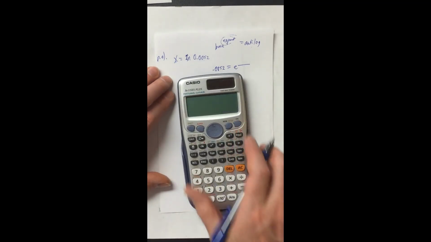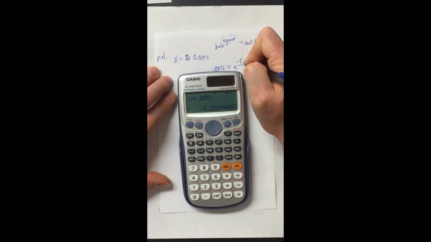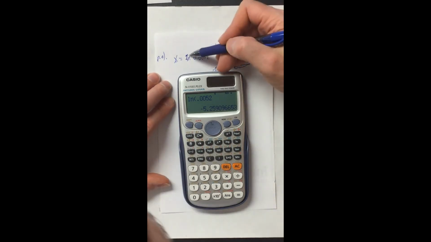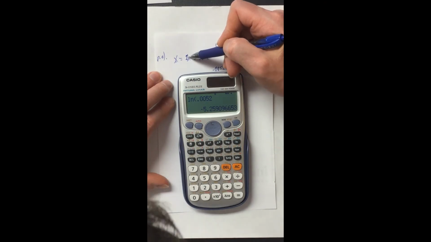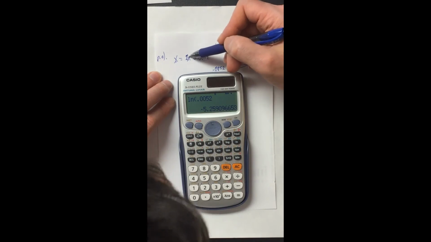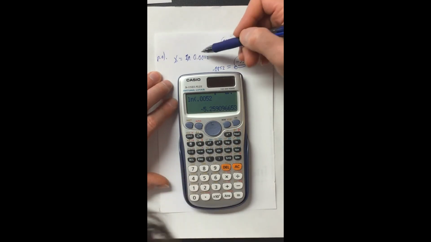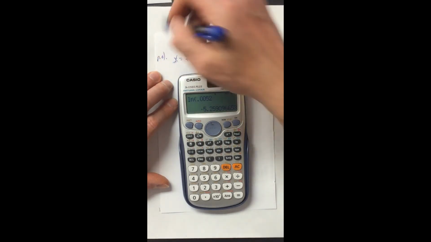So to do that, I'm going to hit my natural logarithm button there. I'm going to put in 0.0052, hit equal, and you can see my answer there is -5.2, and we'll round it to a 6. Okay, so this one here where it's written next to it, this says my natural logarithm times my starting number, my anti-logarithm, gives me what the exponent is.